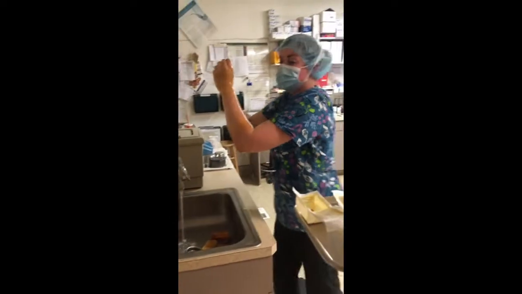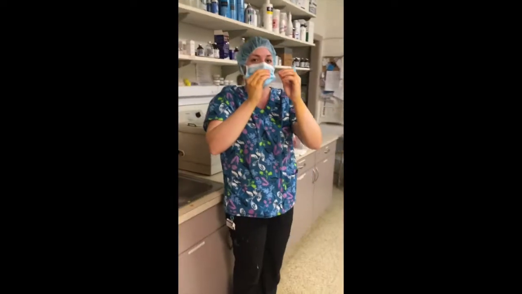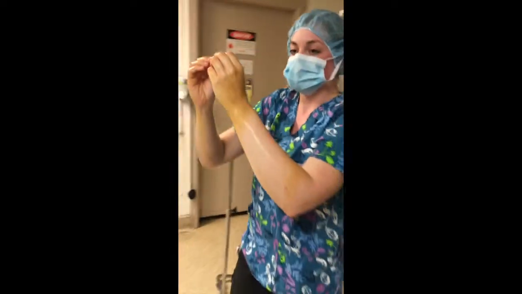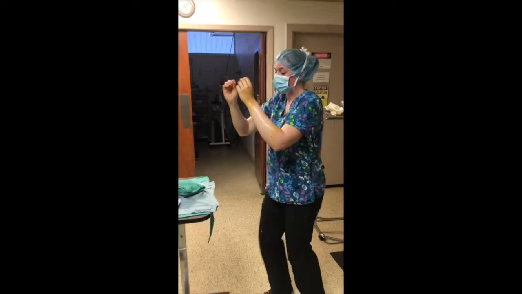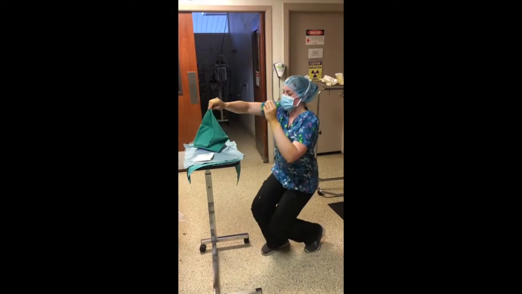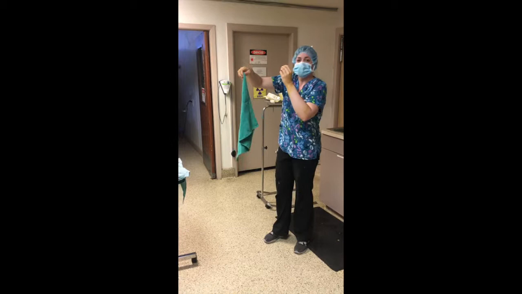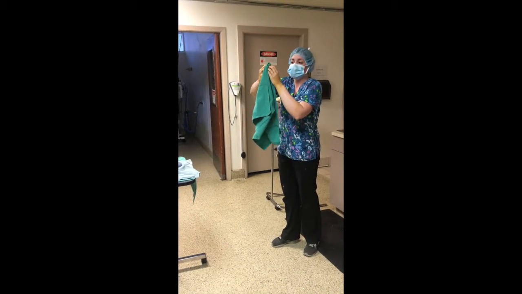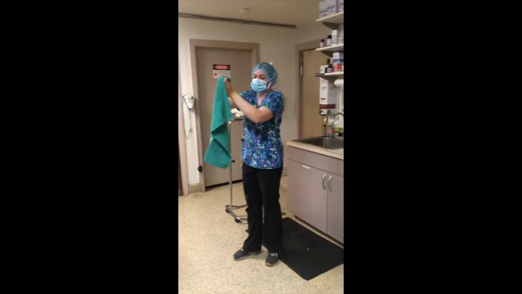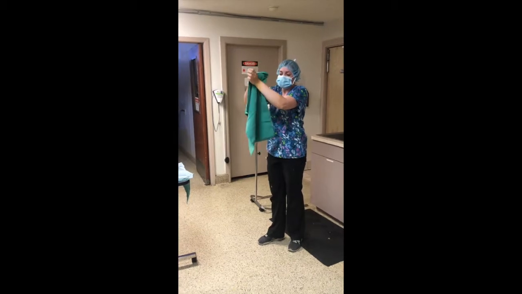Once I am done rinsing, I'm going to go ahead and come over to my pack where I'll begin drying off my hands. Okay. For this, I want to make sure I grab the edge of the towel. And when you're drying your hands, you want to start at your fingertips with one end and work your way down. Making sure that the towel does not touch any part of you so it does not break sterility.